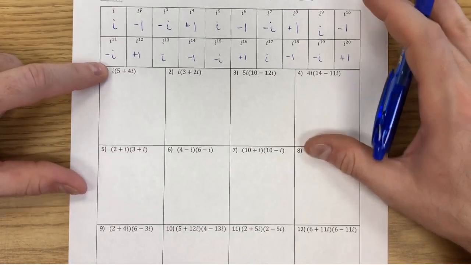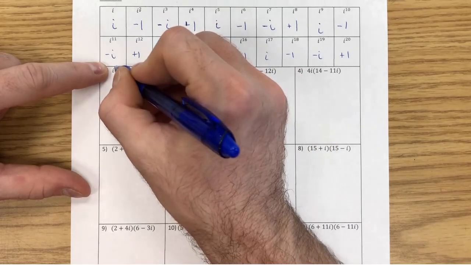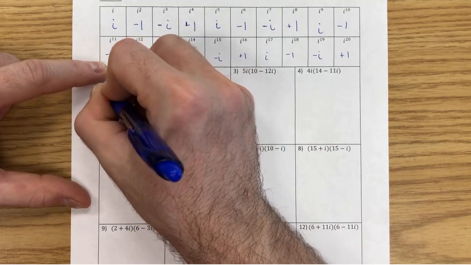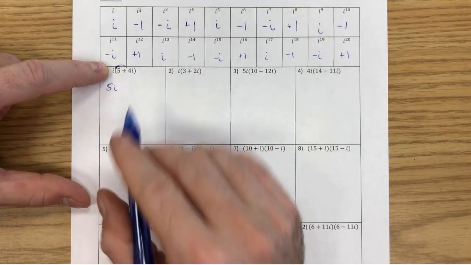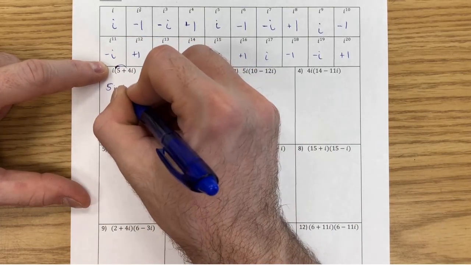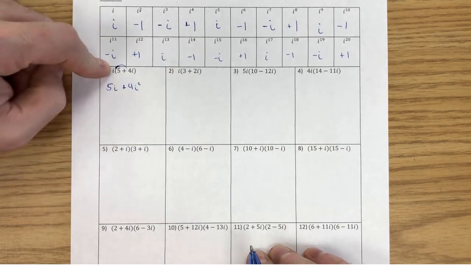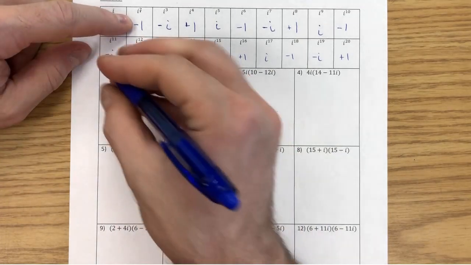So when I distribute an i amongst anything, I'm going to distribute it just like I would a normal number. I would say i times 5 is going to be 5i. The big thing that happens here is when I multiply it, I'm going to get plus 4i squared. And as we've just discussed, what is i squared? -1.